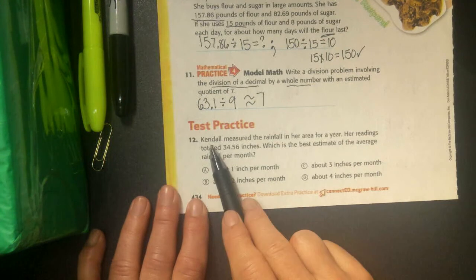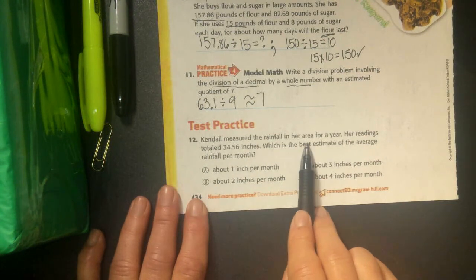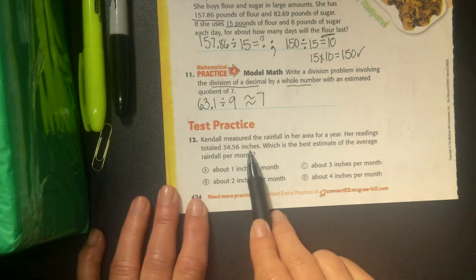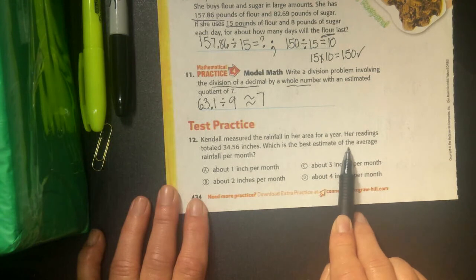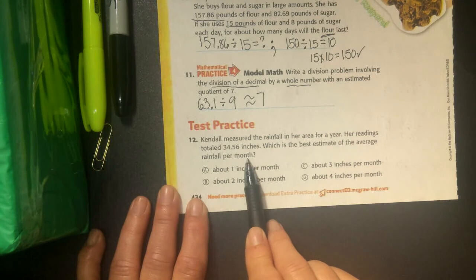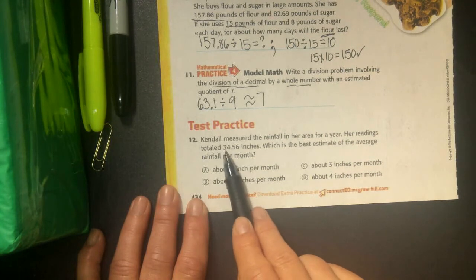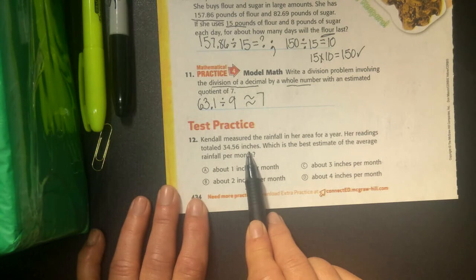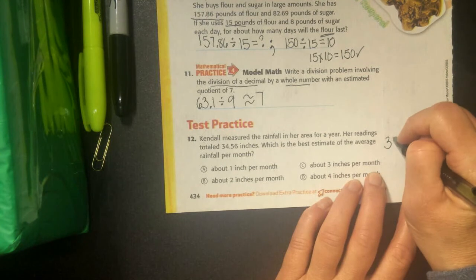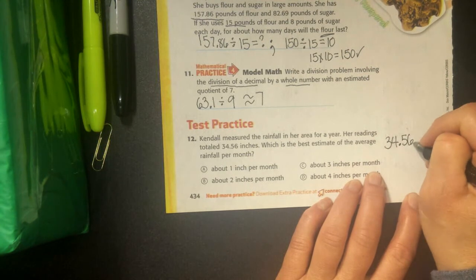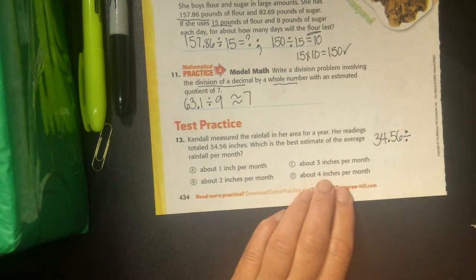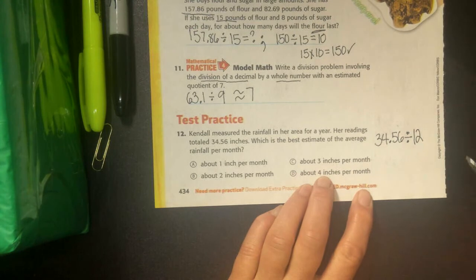My last problem. Kendall measured the rainfall in her area for a year. Her readings totaled 34.56 inches. Which is the best estimate of the average rainfall per month? So she recorded how much rain she saw in a year. And I want to know how much per month. So I'm going to have to take 34.56 and divide it by the number of months. Anybody know the number of months? 12. Nice. So I'm going to divide it by 12.